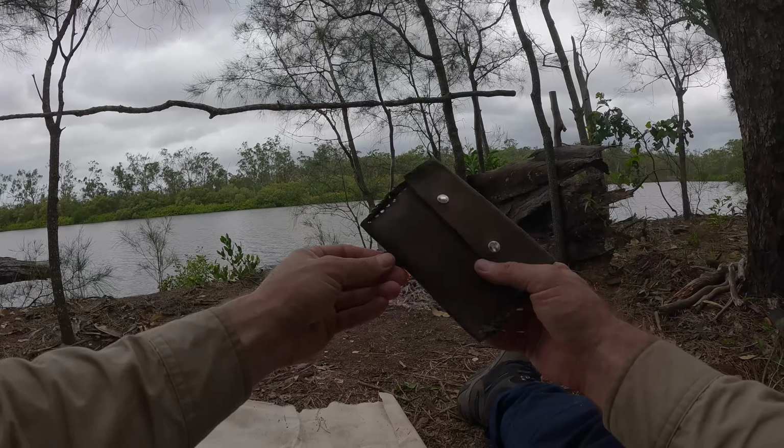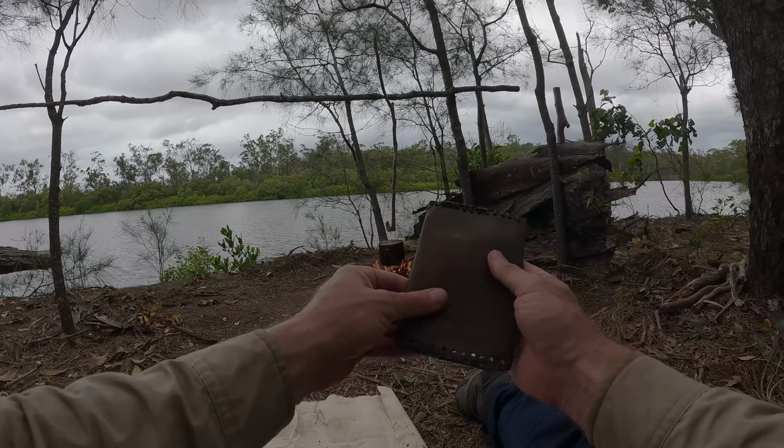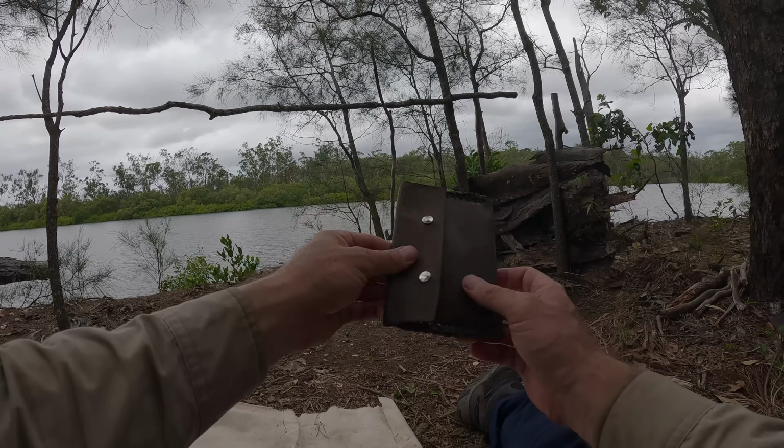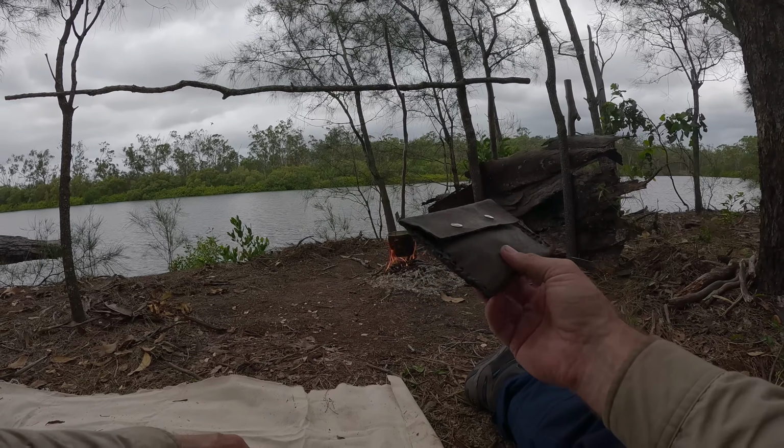It's nice and cheap, and I just love stuff that's made out of original materials, leather and cotton, canvas, wool, that sort of thing. Just feels nice.